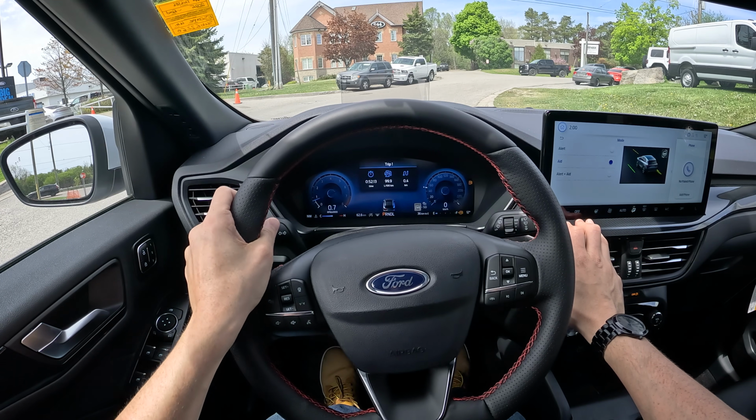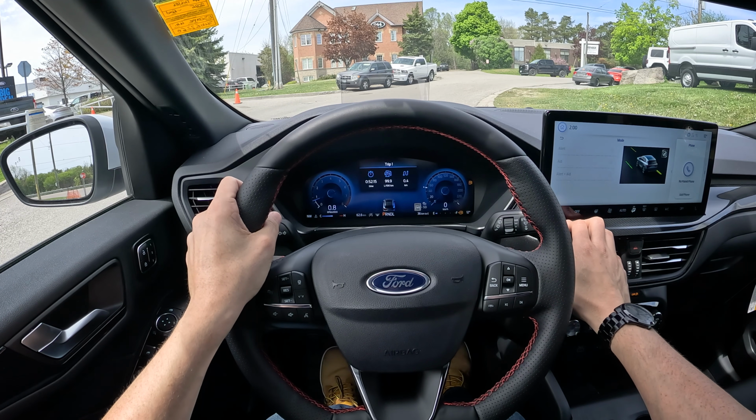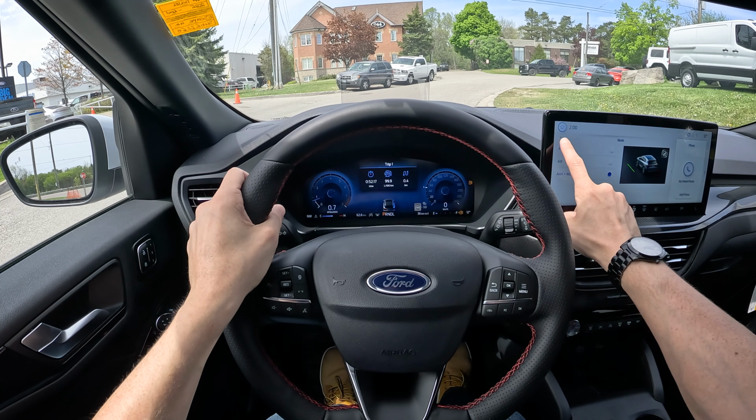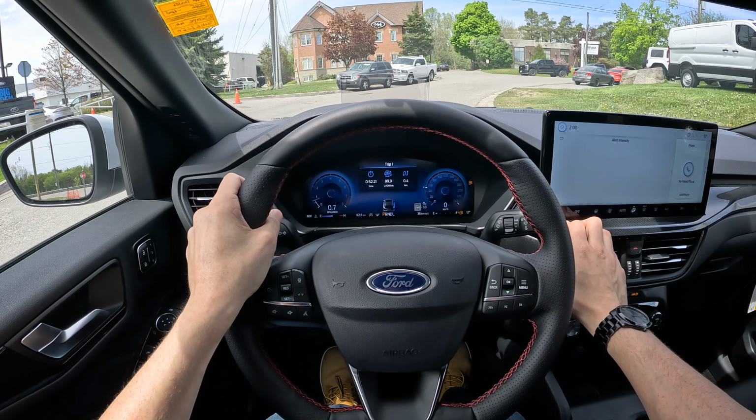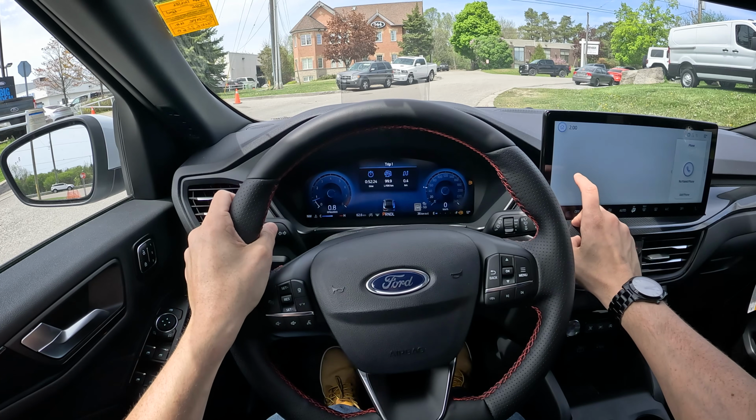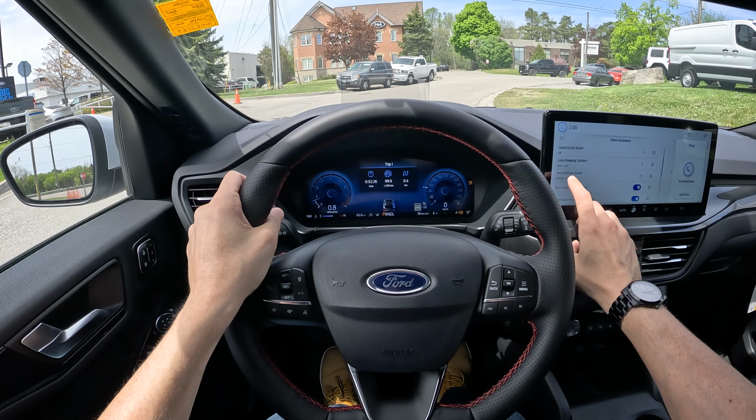There's an aid, which is going to nudge you back into your lane, and then the alert and the aid will do both. So you'll get a little bit of a steering wheel vibration, and then it'll nudge you back into your lane. There's also an alert intensity, which is going to be the intensity of that steering wheel vibration.